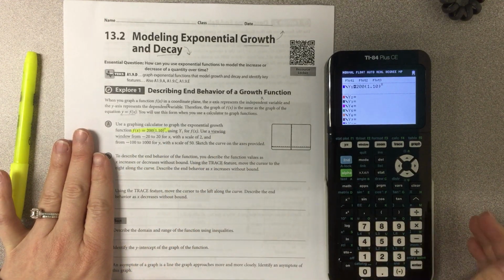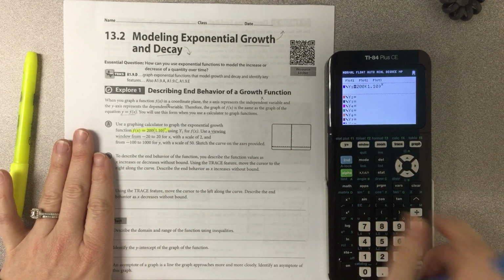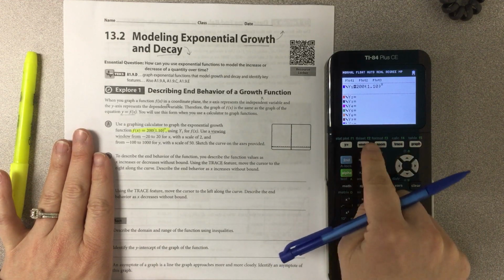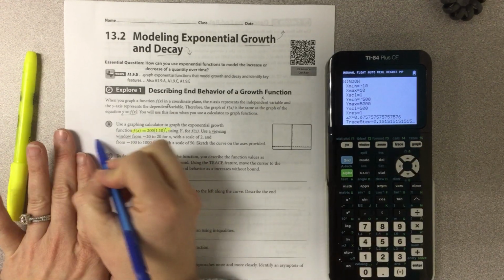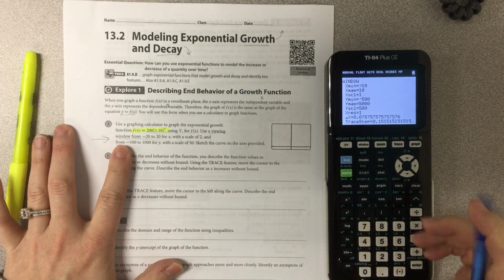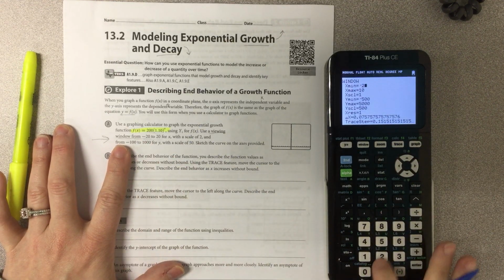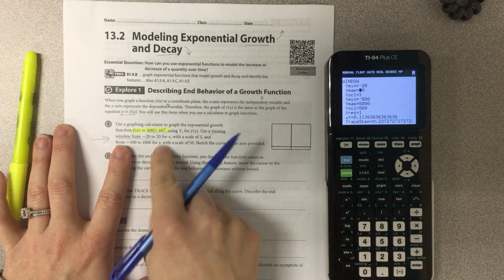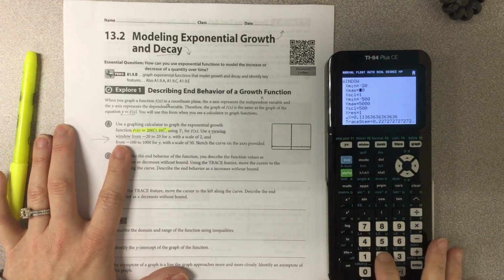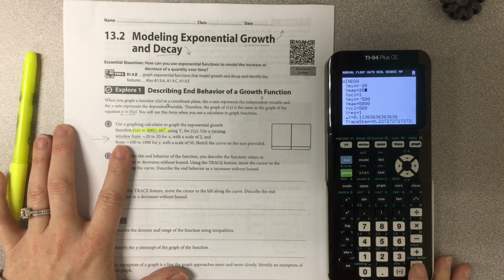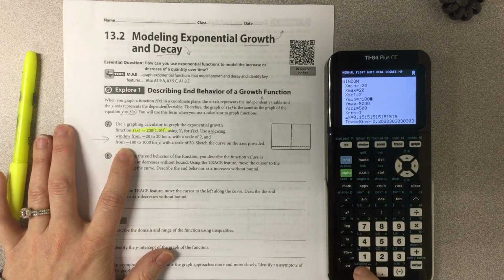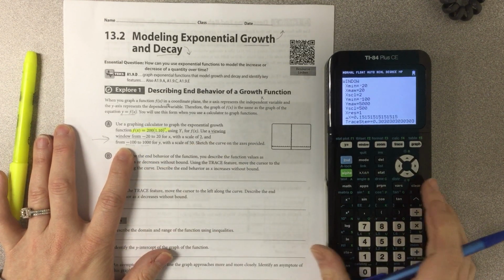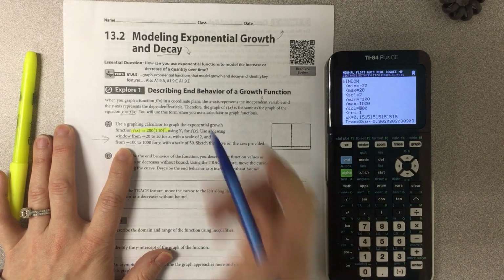This is going to be really important with exponential functions so that you can see the whole graph. So instead of going to the graph first, I'm going to go ahead and go to Window, and I'm going to change it based on the parameters that they give me here. So it says that they want my x minimum to be negative 20, so I'll type in negative 20 for x min, and then to positive 20. So our x values are going to go from negative 20 to positive 20, and they want us to use a scale of 2. And then for y, we're going to do a minimum of negative 100 up to a maximum of 1,000 with a scale of 50.